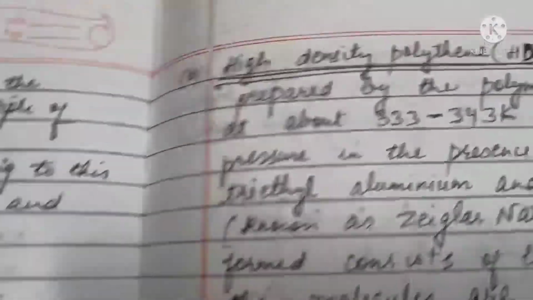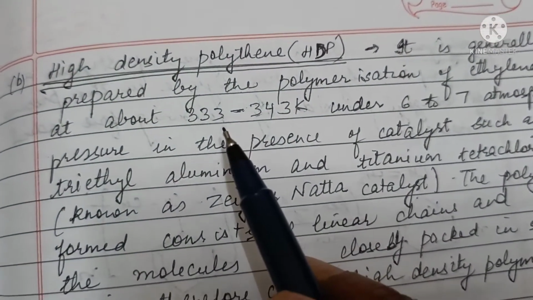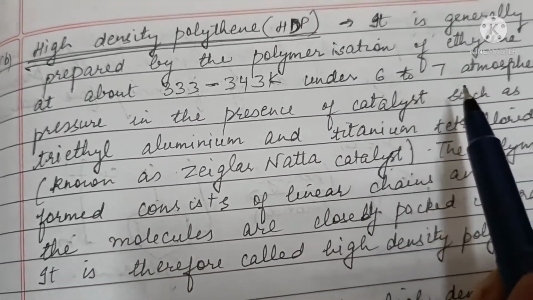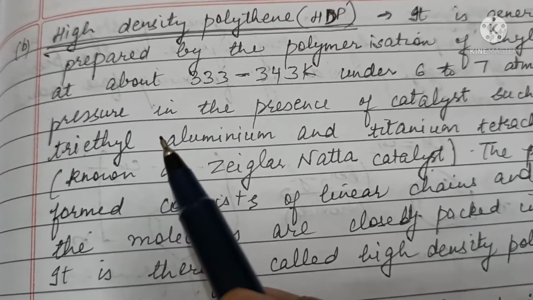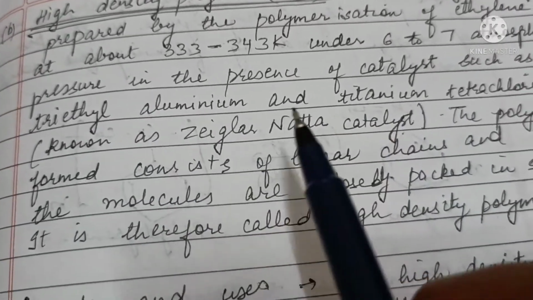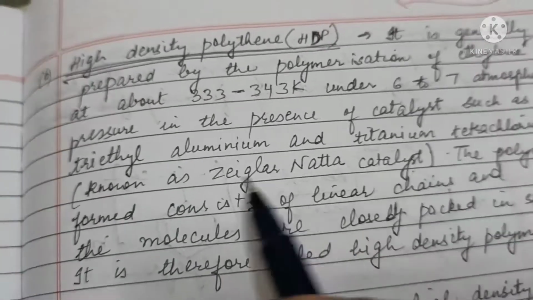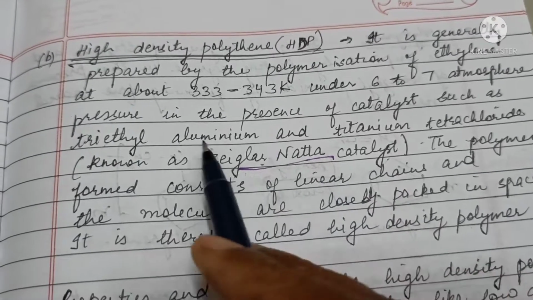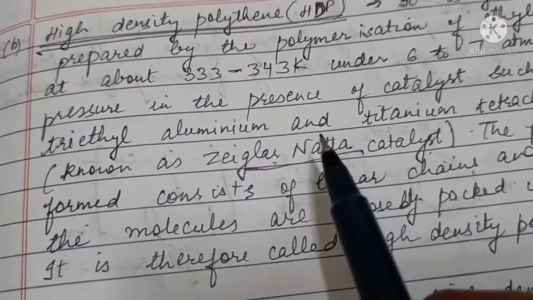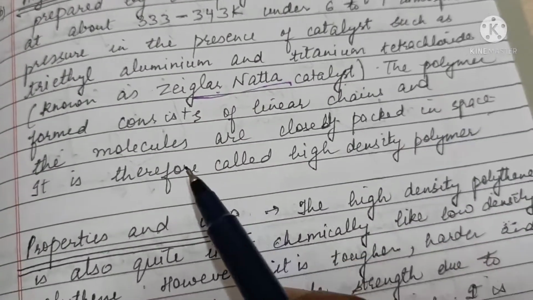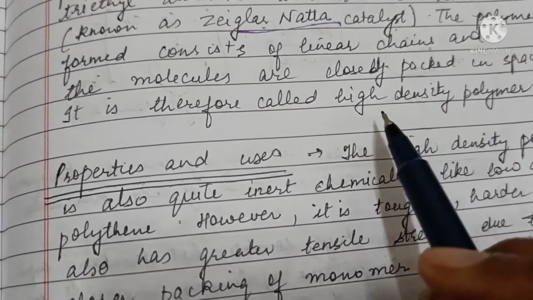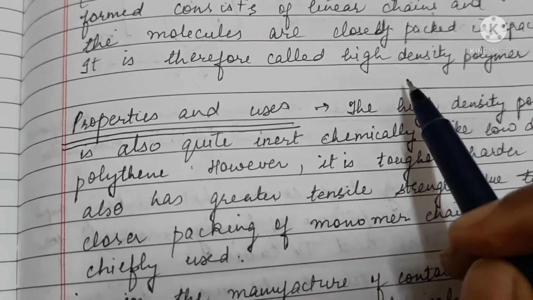High density polythene is prepared by polymerization of ethylene at about 333 to 343 Kelvin under lesser pressure, 6 to 7 atmosphere, and in presence of catalysts such as triethyl aluminum and titanium tetrachloride. This mixture is called Ziegler-Natta catalyst, based on the two scientists who were working on these catalysts. So the polymer formed consists of linear chains, so they are closely packed in space. So the density is high, so this polythene is called high density polythene.